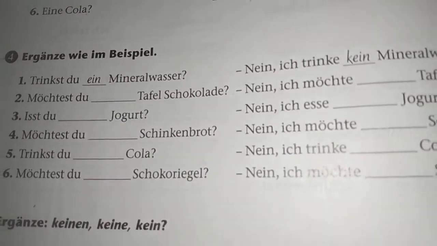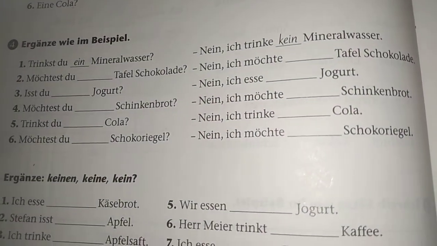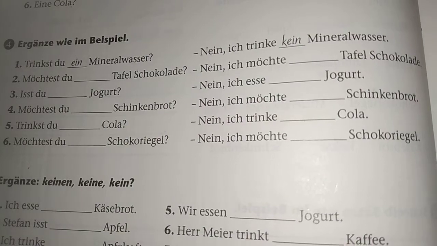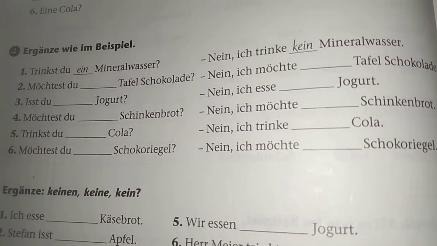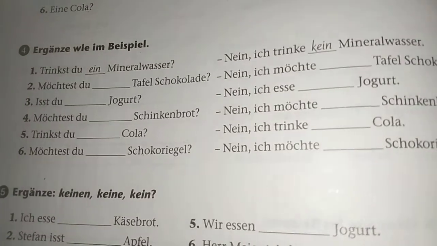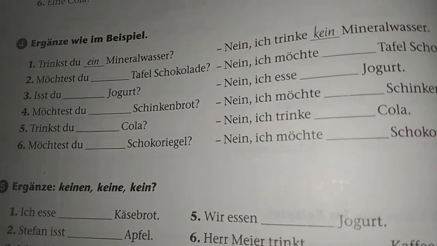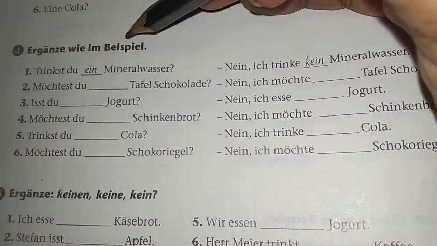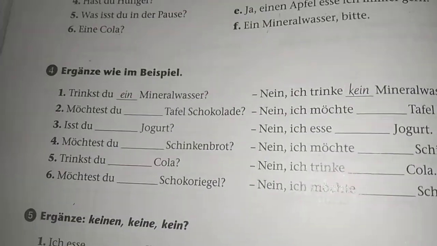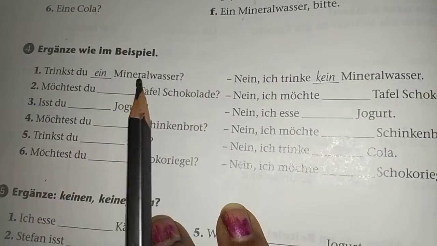Aufgabe 4 is accusative articles in indefinite article as well as in negation. Ergänze wie im Beispiel. Beispiel is example. Fill up as shown in the example. Ergänze is fill up. Now let's see the example so it will be more clear.